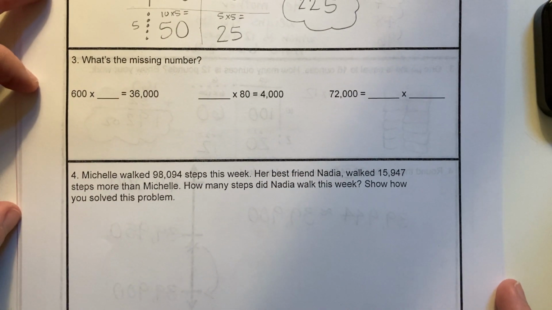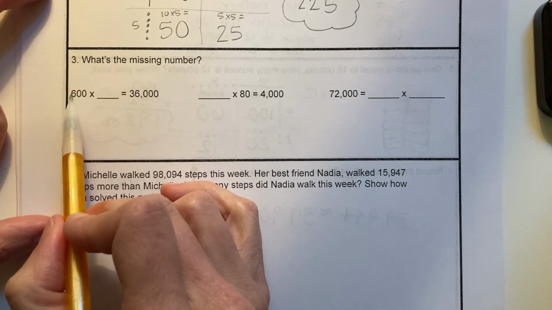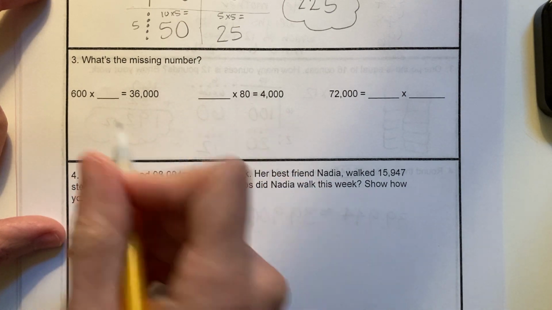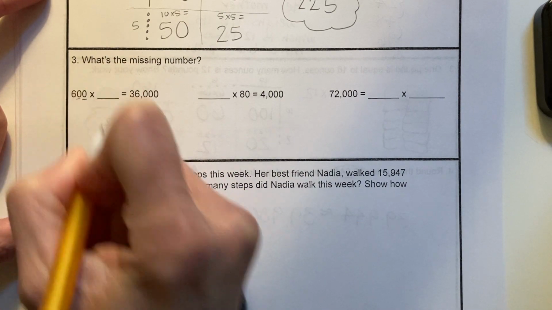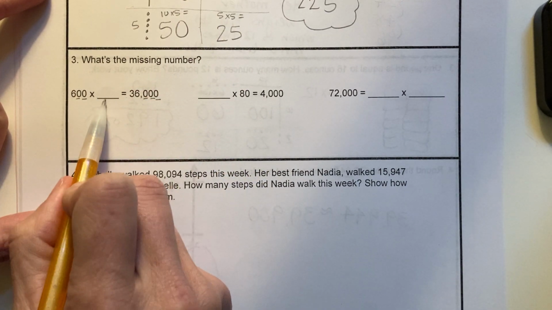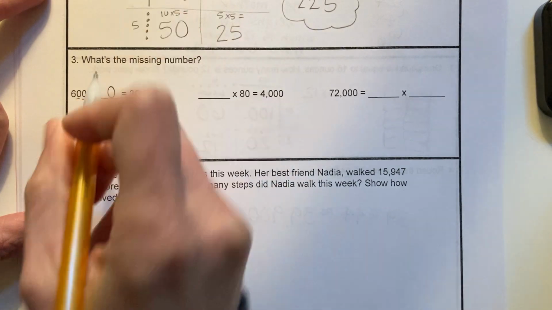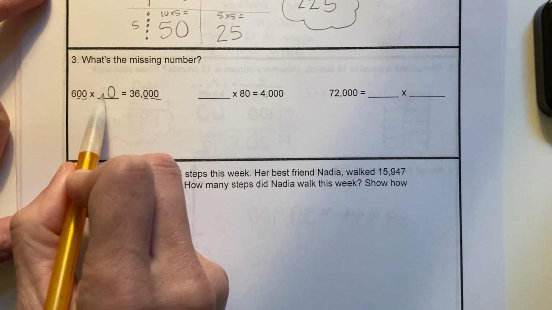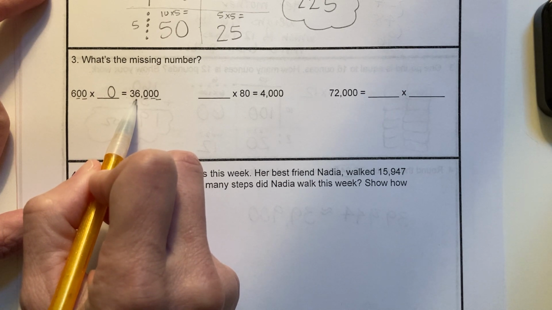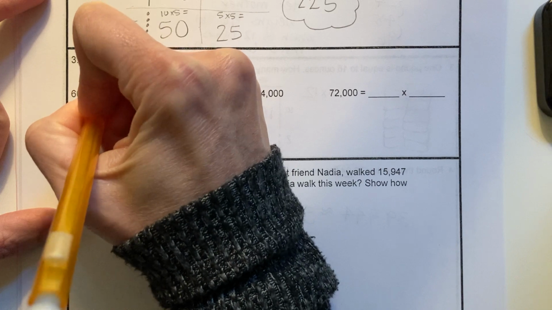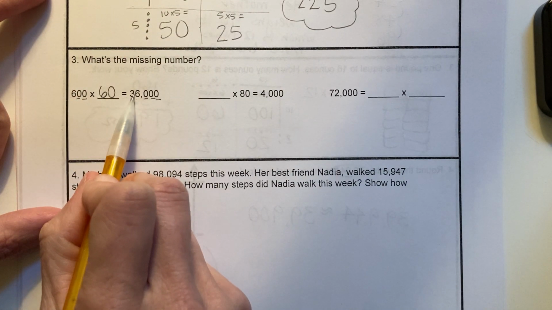Problem 3, what's the missing number? 600 times what is 36,000? Okay, I see 2 zeros here, and I see 3 zeros in my answer. So I think I need another 0 to balance that out so that I have 1, 2, 3 on this side and 1, 2, 3 on this side. 6 times what is 36? Or you can think 36 divided by 6 is what? 6. So 600 times 60 is 36,000.